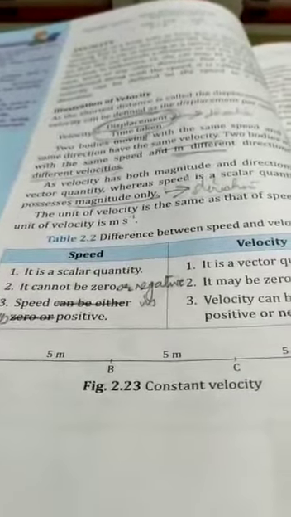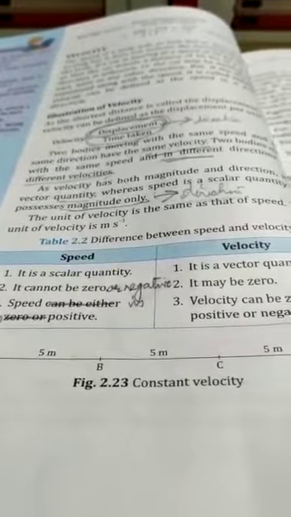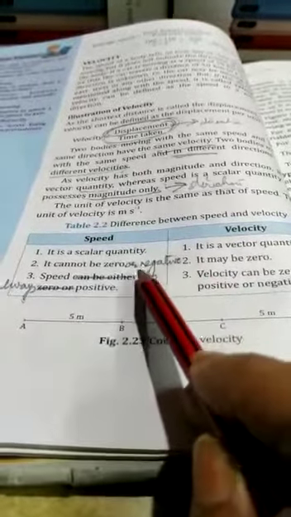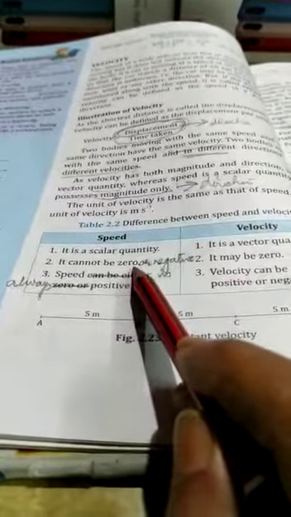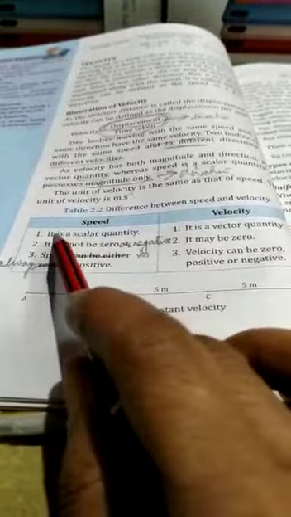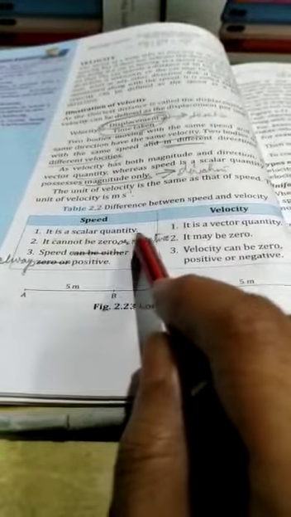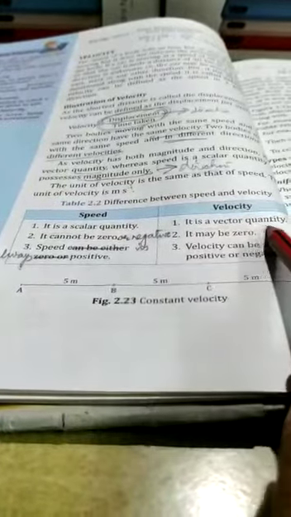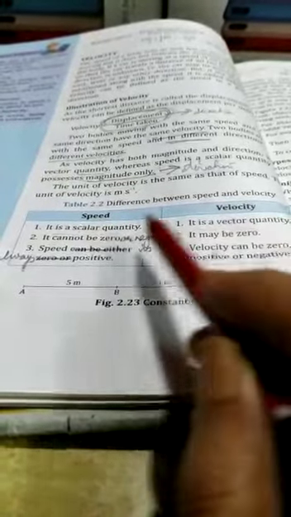Here we will see the difference between speed and velocity. Please look at this difference very carefully as there is some printing mistake in your book. Speed is a scalar quantity and velocity is a vector quantity.